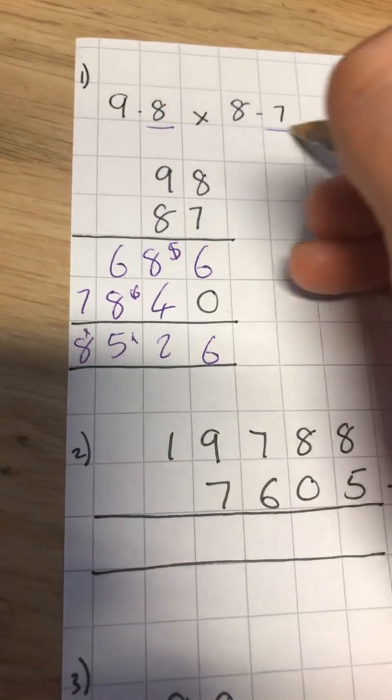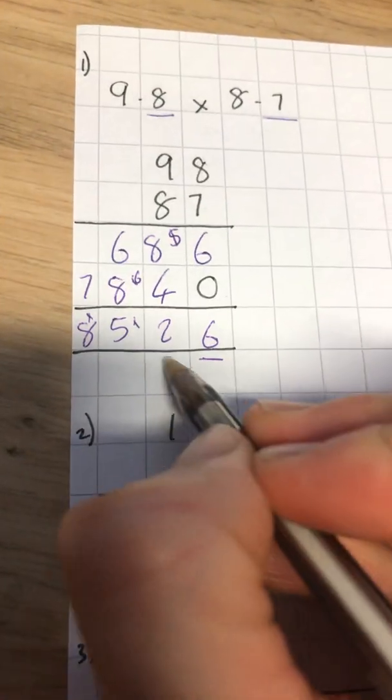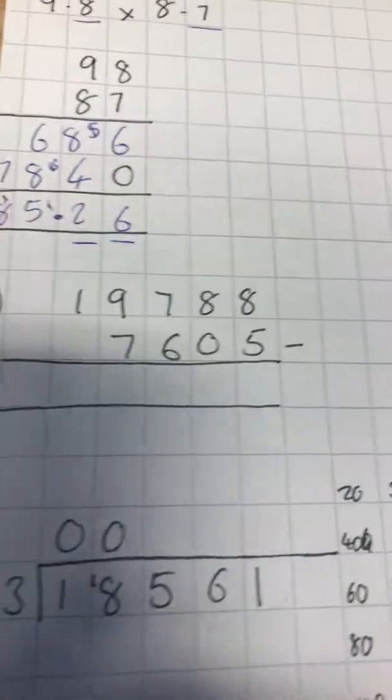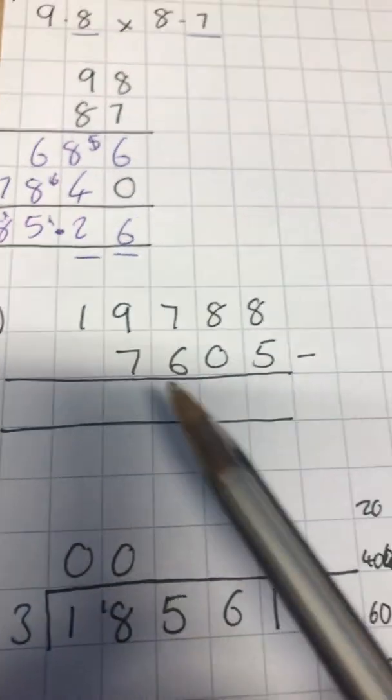Remember in the question we've got 2 decimal places. So I'm going to have 2 decimal places in my answer, like that. Number 2, I've laid it out, but as an inverse gap fill.